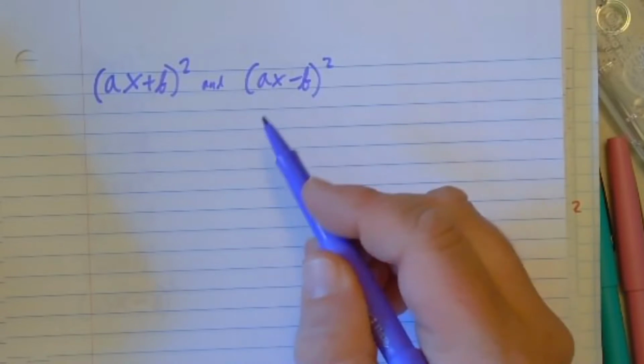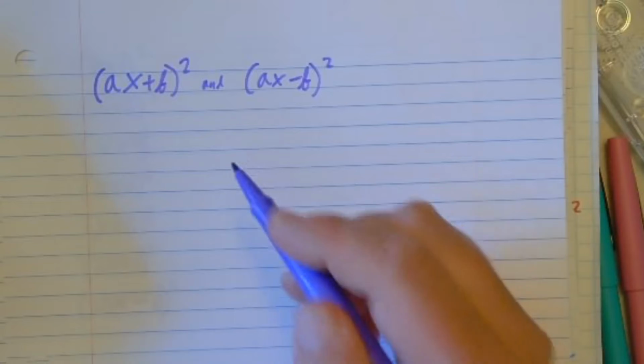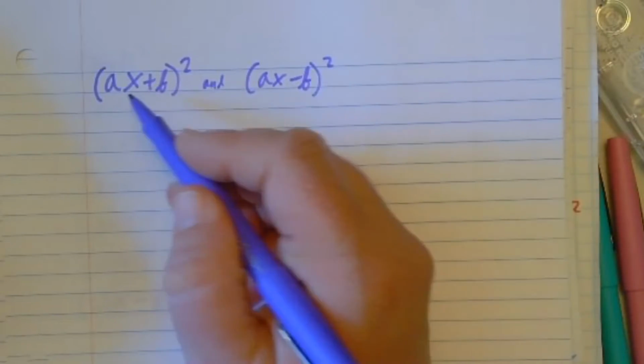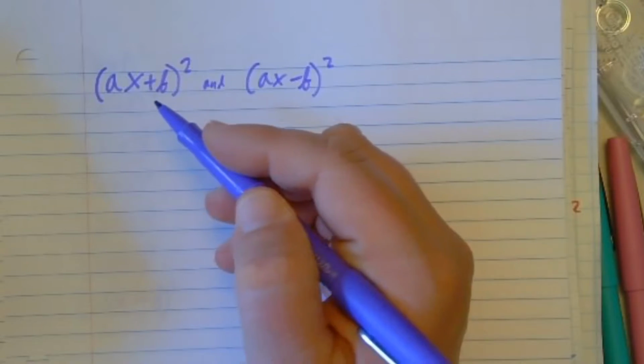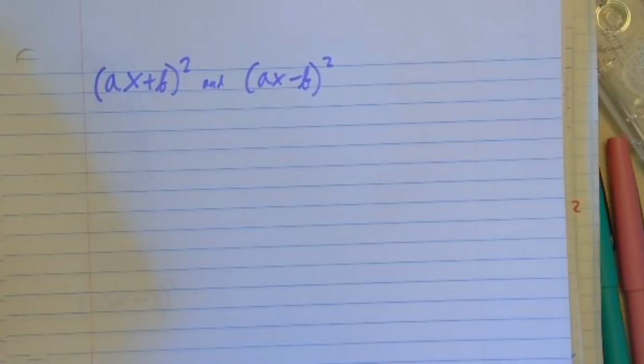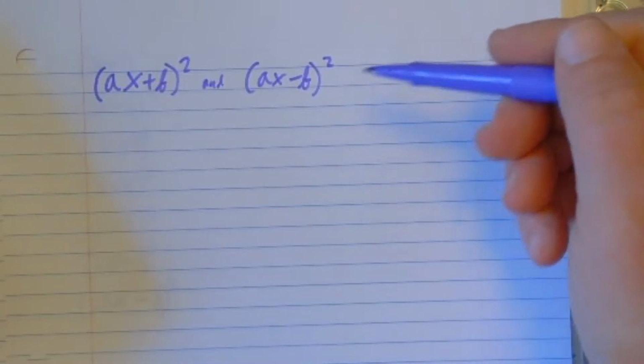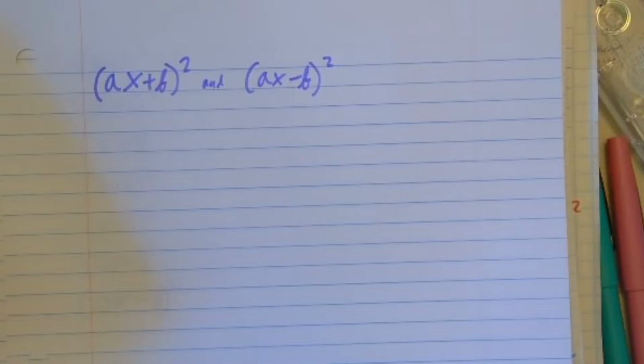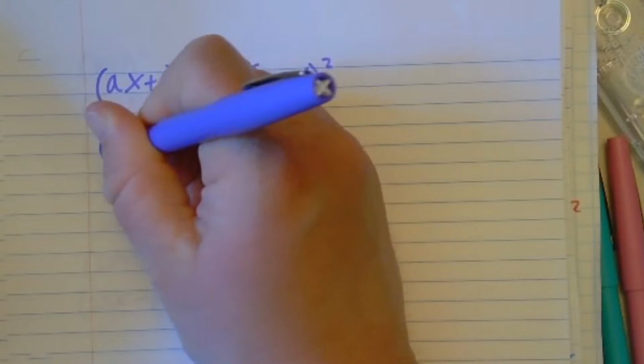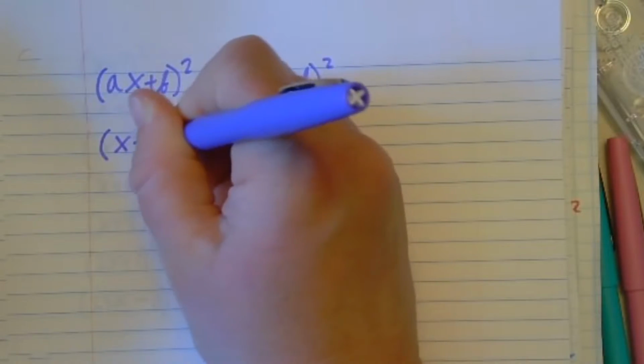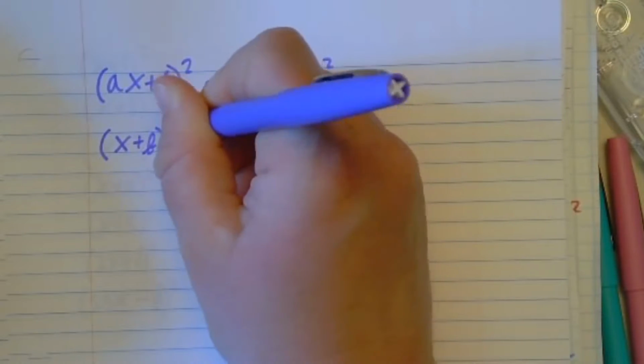But I also noticed that so far I'm only having to deal with the case where this is a plain old x rather than an ax. So I want a simpler template for right now. And maybe I'll add a more complicated template later this year or in Algebra 2, but I would like less to think about right now. So for now, the first template I'm going to make, I'm going to just think about x plus b squared.